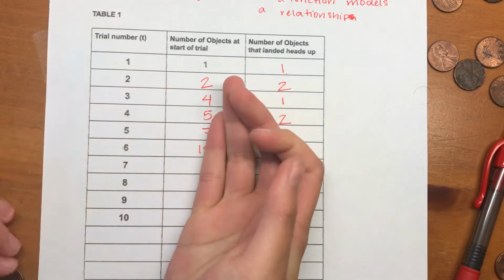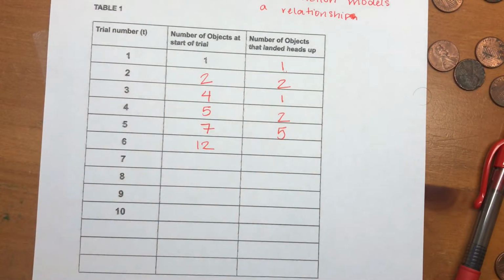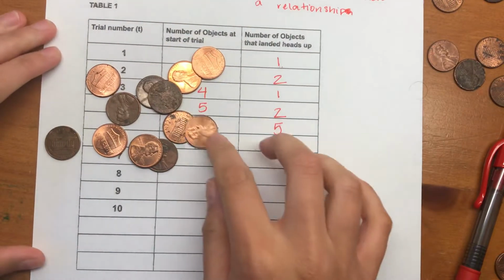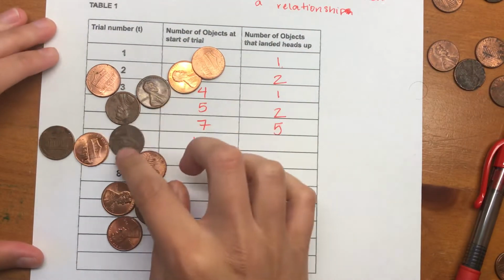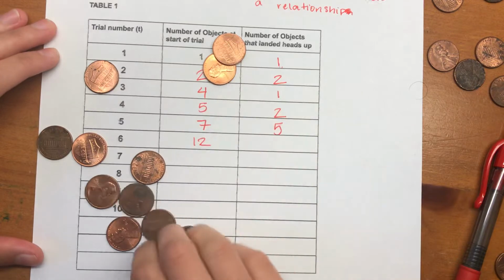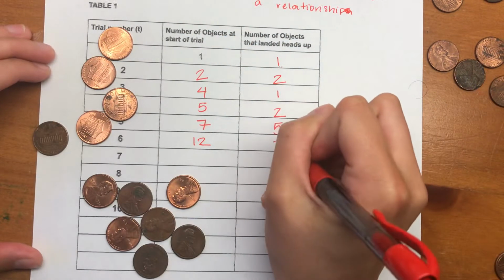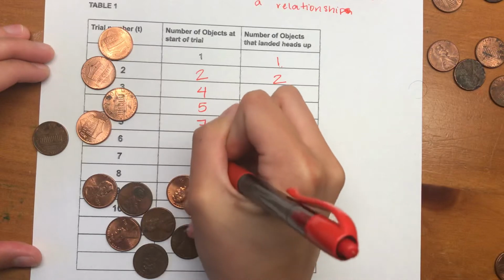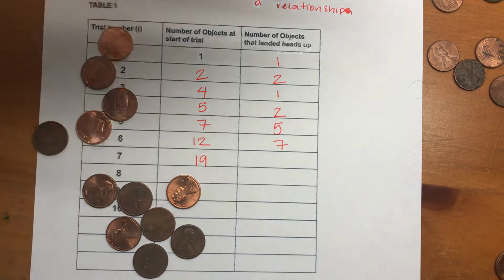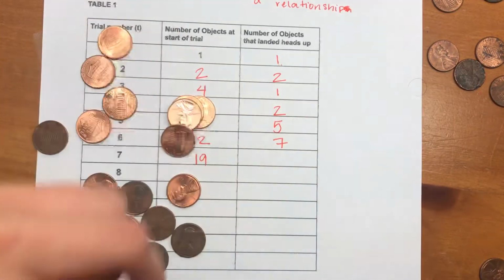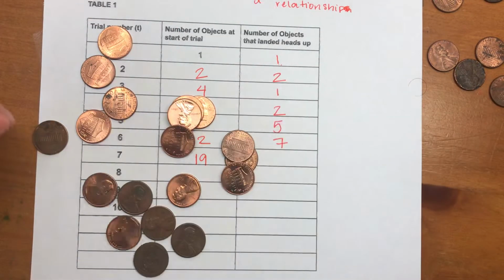I'm going to shake these up. And again, how many do you think? How many do you think I should have landing heads up? Okay, and I've got 1, 2, 3, 4, 5, 6, 7 landed heads up. So now I have 19 total once I add in my new 7.